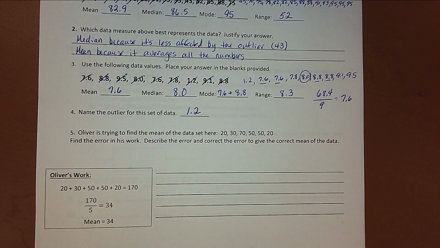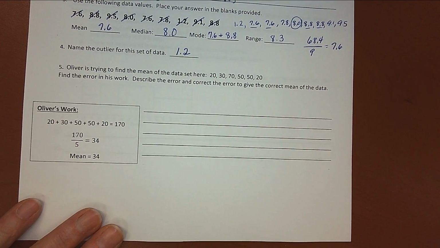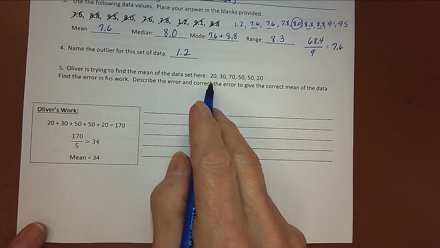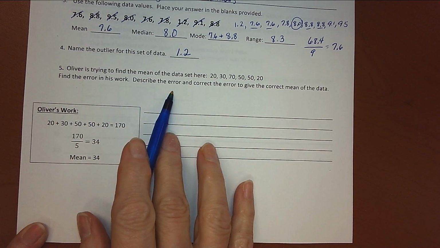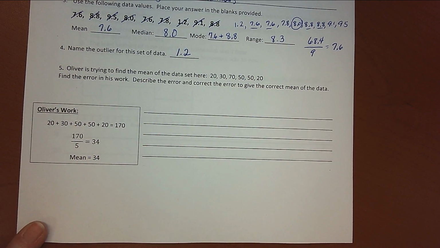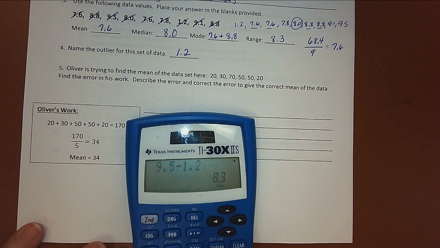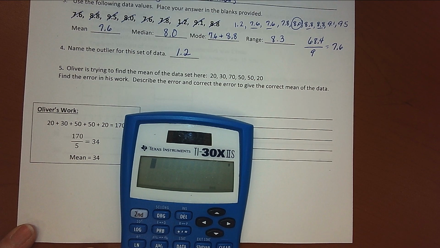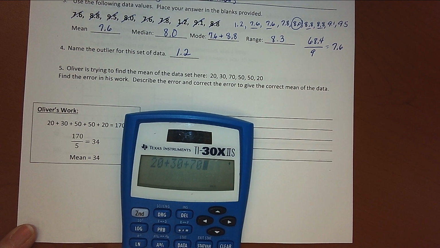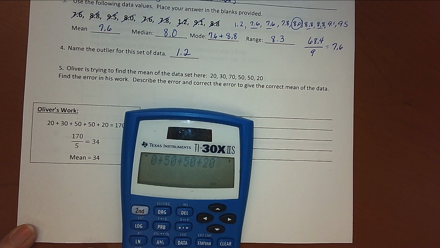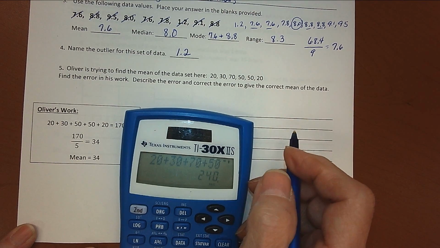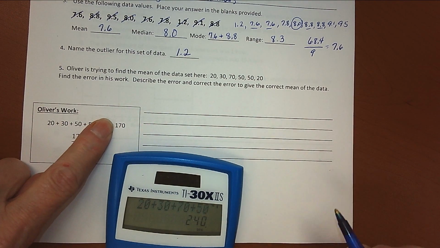Okay, so we've got Oliver down here. He's trying to find the mean of the data, and here are his numbers: 20, 30, 70, 50, 50, and 20. Find the error in his work, describe the error, and correct the error to give the correct mean of the data. So I am going to go ahead first of all and find the mean, and what I'm going to do then is take 20 plus 30 plus 70 plus 50 and another 50 and 20. So I've got 240, and you can see that Oliver only came up with 170.